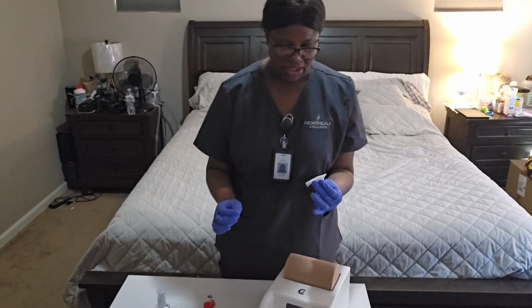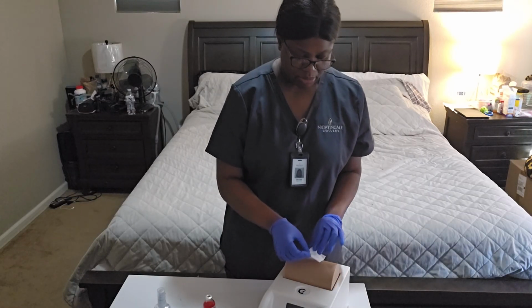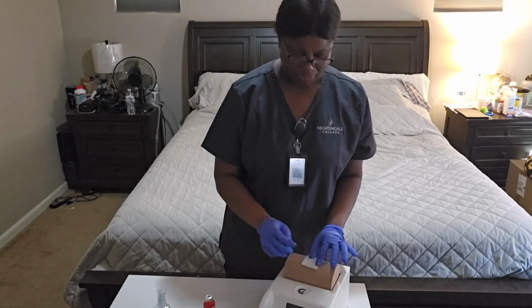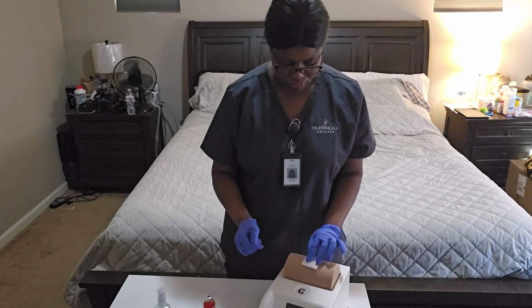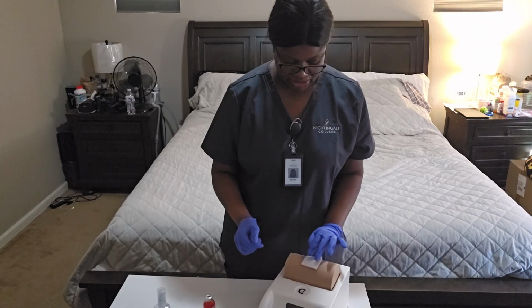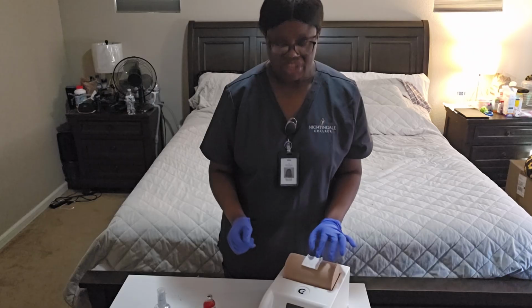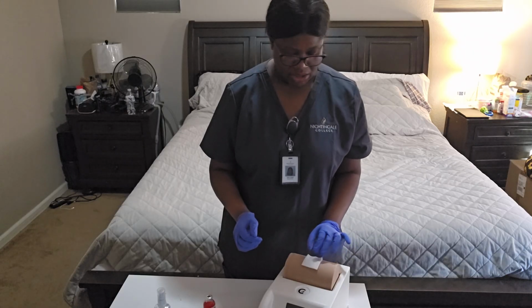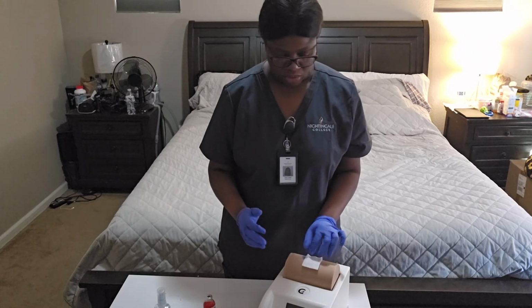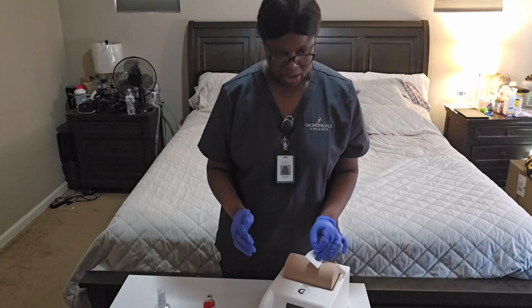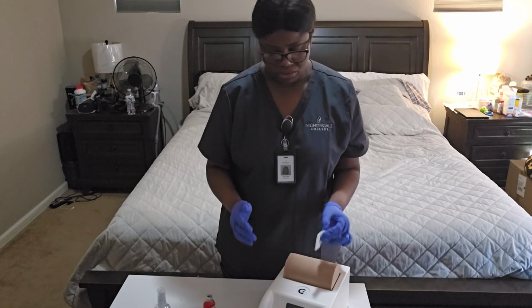I'm going to use the gauze and put it on top of my patient's site. I'm not going to massage it. I'm going to make sure that it's not bleeding, but even if it's bleeding, I'm going to apply a bandage. But it's not bleeding. I'm not going to massage the area, okay? Then make sure everything looks good.